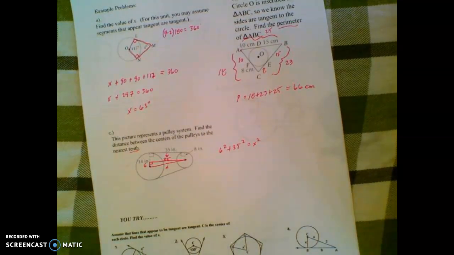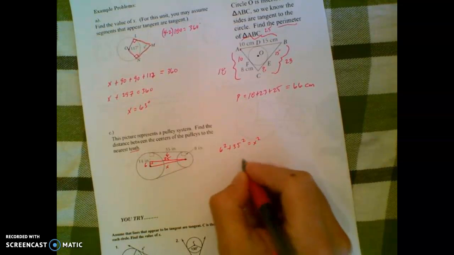So again, go to your calculator: 35 times 35, and then plus 36. And then I do the square root of that. And that's 35.5 if I round it to the nearest tenth.